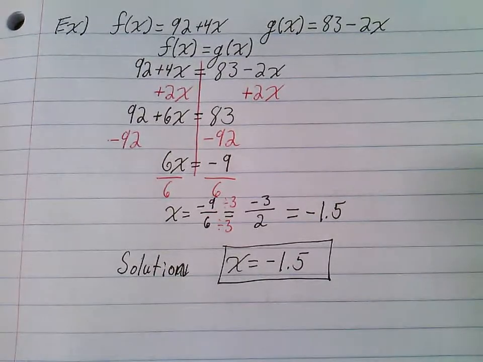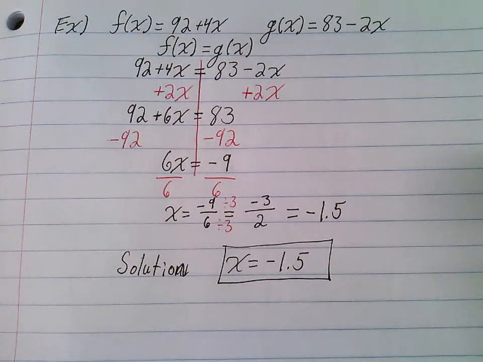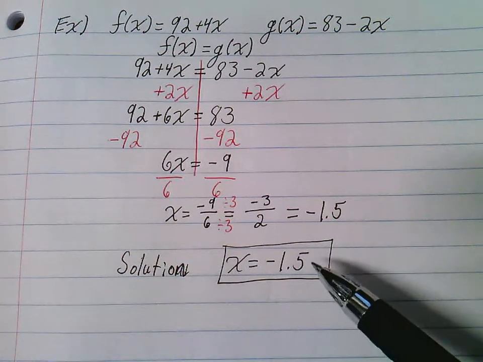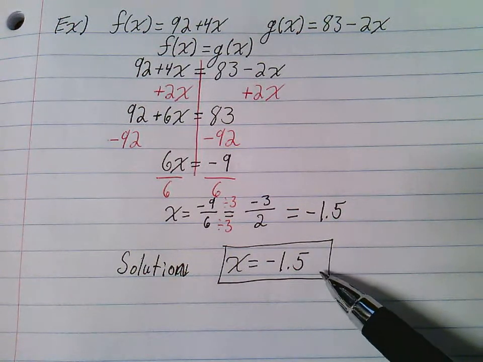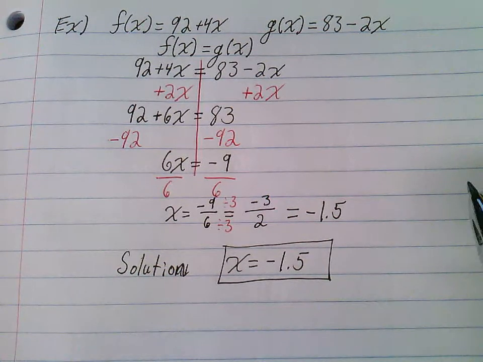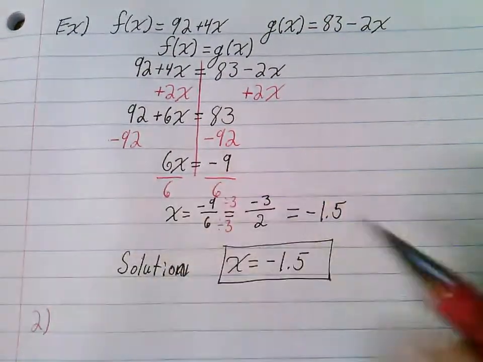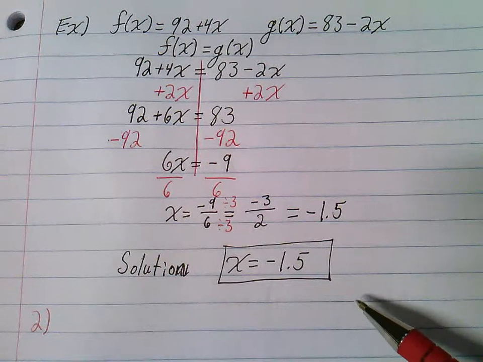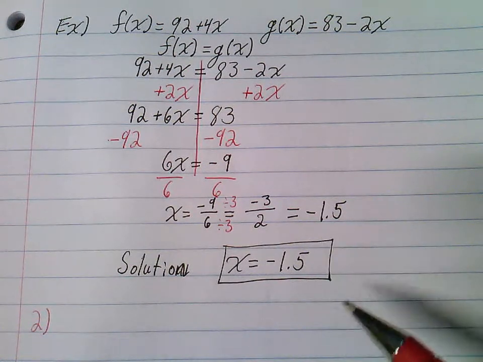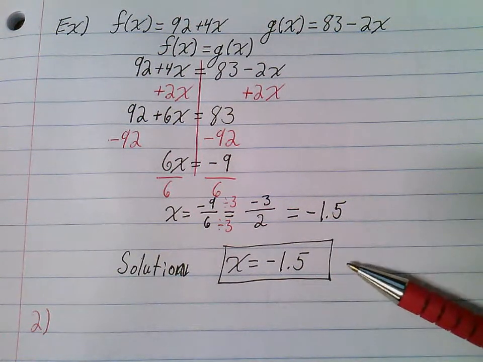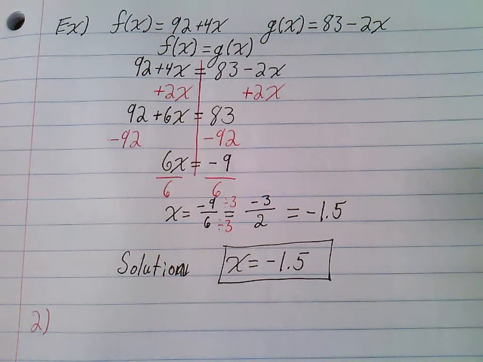Now, one of the reasons that algebraically solving these is nice is because we probably wouldn't guess a decimal answer to solve it as a table. So we're going to solve the next one with a table. But when we do this, we probably won't get a decimal answer. So algebraically is nice because we can get a decimal number and it's just fine for us.